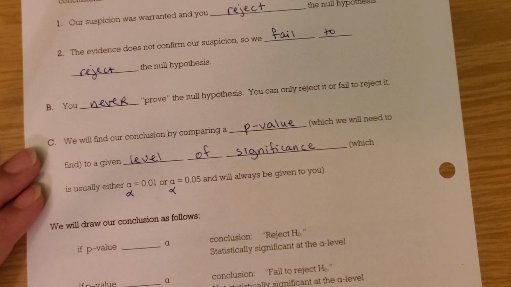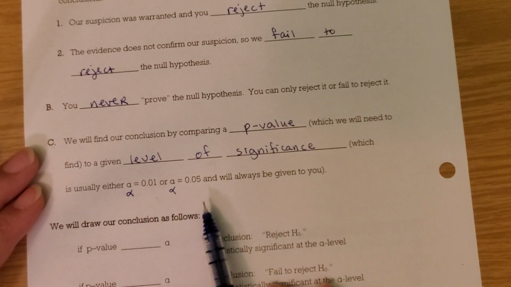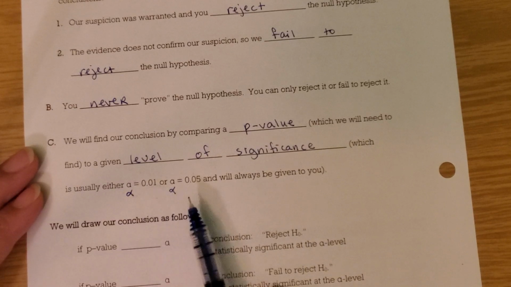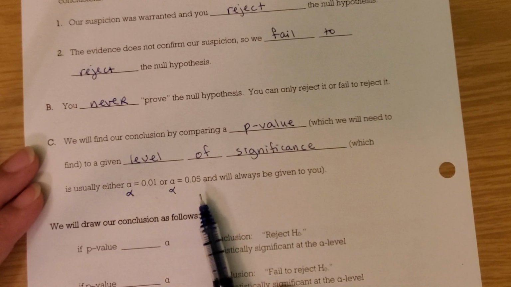So it depends on your field of study which level of significance you're likely to use. And there's also some talk in the scientific community currently about whether these two standards should be adjusted or changed. So typically you're going to see this 1% level more often in fields like biology or chemistry. And this 5% level you're more likely to see in fields like psychology or sociology.